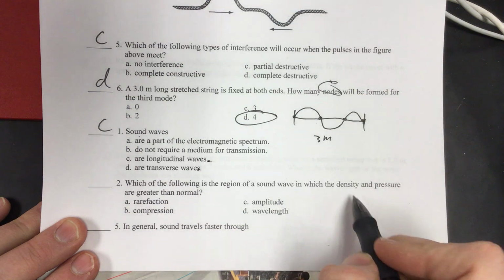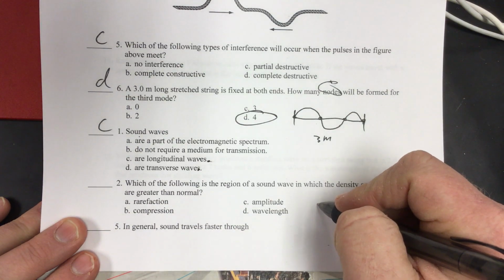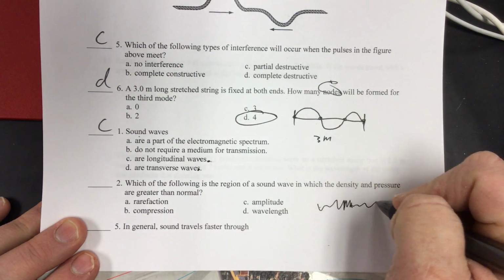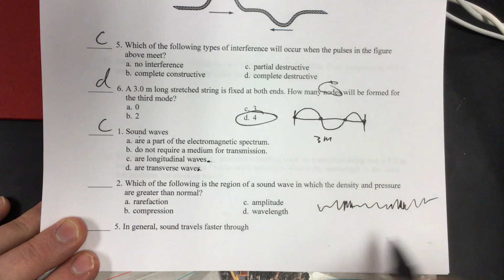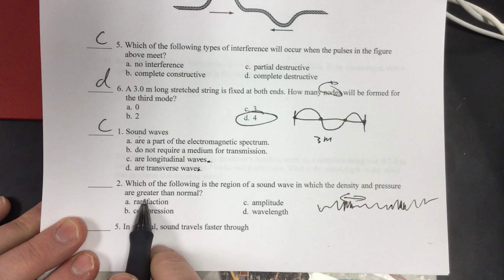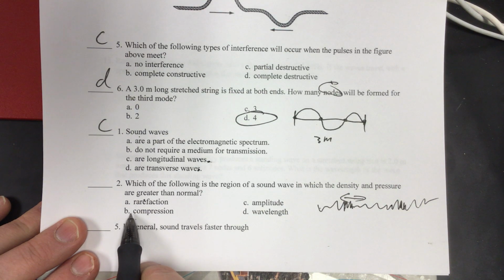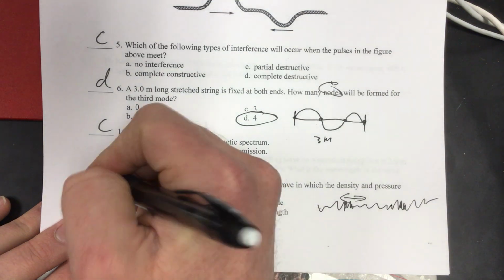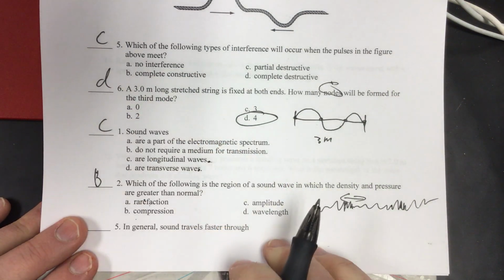Which of the following is a region of a sound wave in which the density and pressure are greater? So you have high density, high pressure. And again, you have that compression and rarefaction, and the particles are kind of moving back and forth. The compression is the higher density. Rarefaction is the lower density, or lower pressure.